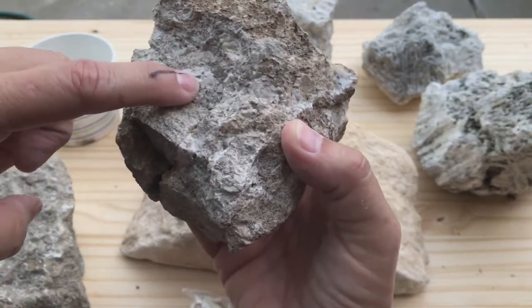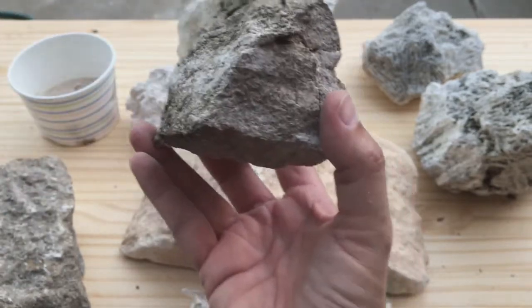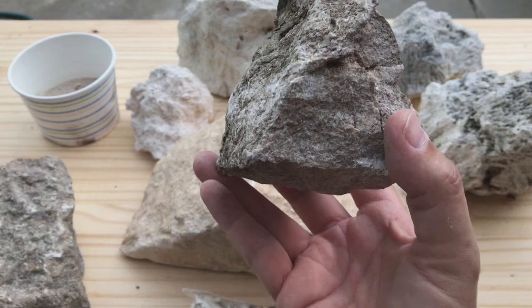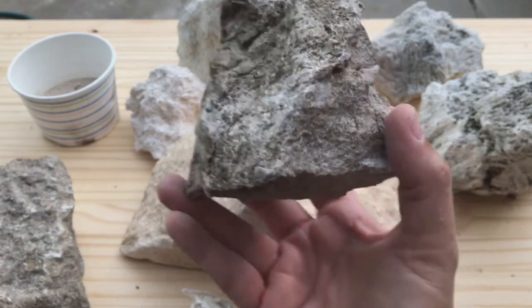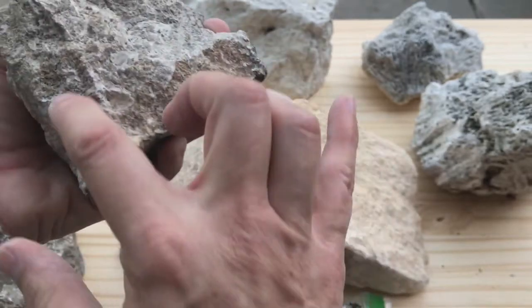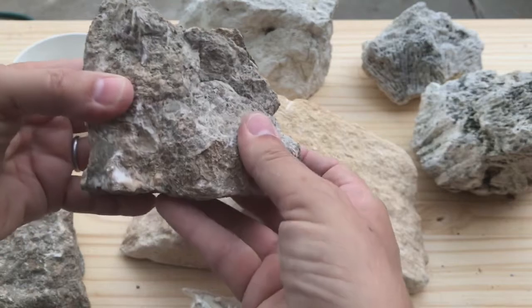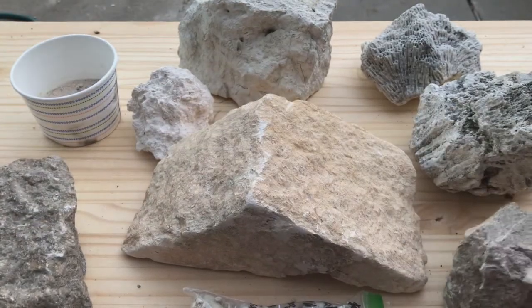Now these shells are not bivalves though. These are a different creature called brachiopods. They have a shell like the bivalves do, but the organism is completely different than the bivalves. There's another shell there. There's a whole bunch of little pieces of shells. So this is also a fossiliferous limestone.